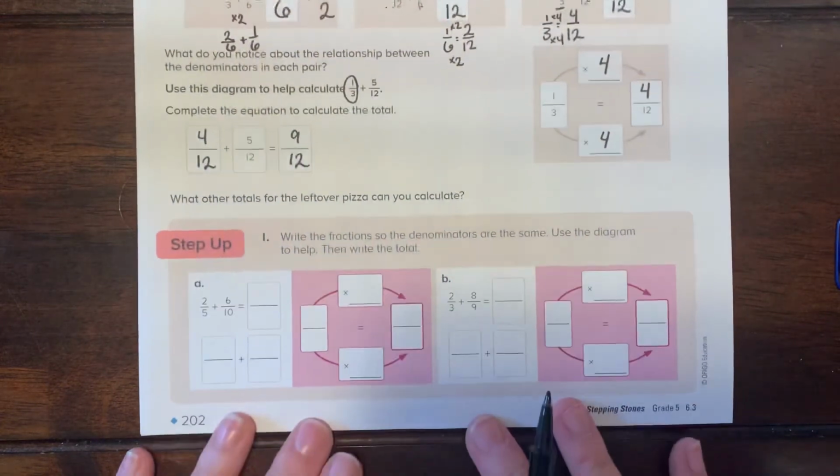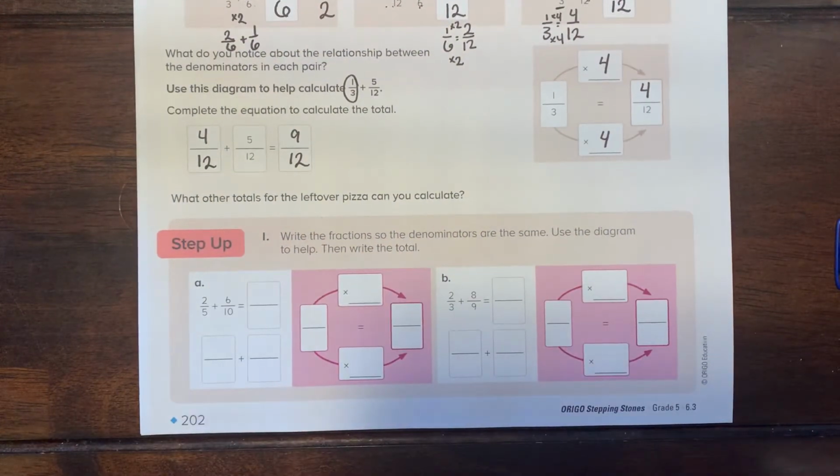And then down here on our first problem, we've got the same thing that we just did up here. And you've done this before on other assignments as well.